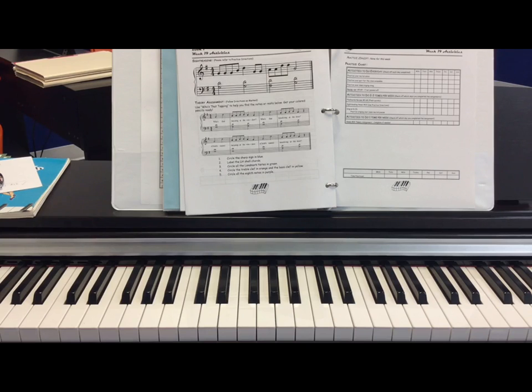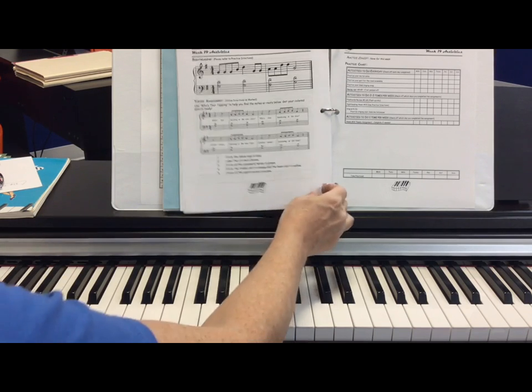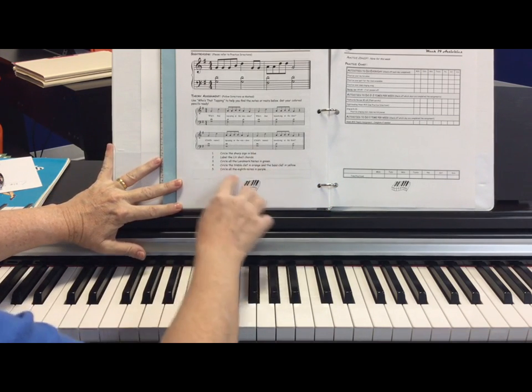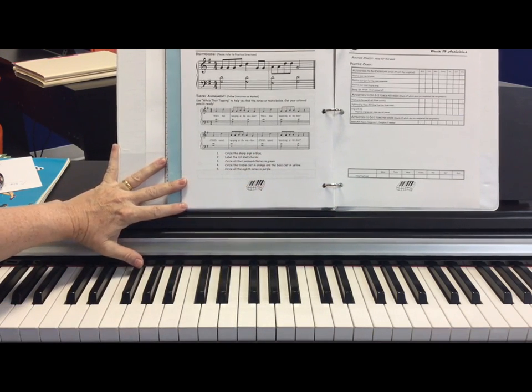Our theory for this week we're actually going to do right now in class. You're going to need some colored pencils. So if you have some colored pencils or some crayons, grab those right now. And we're going to look over this. This is our Who's That Tapping song, and we're going to analyze it using these down here.